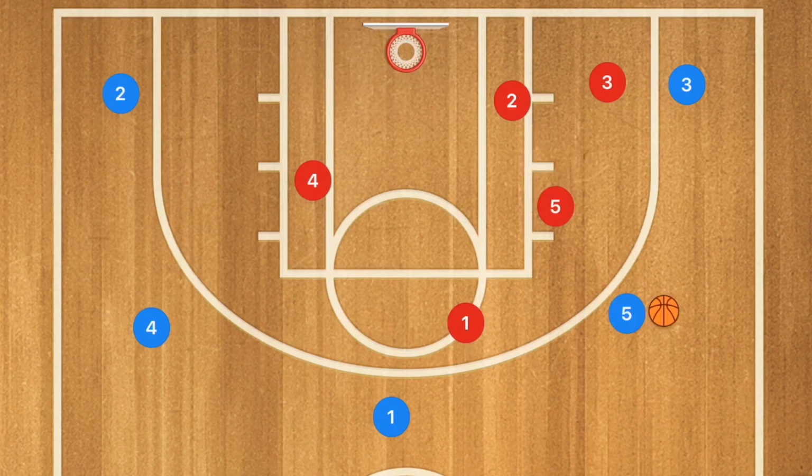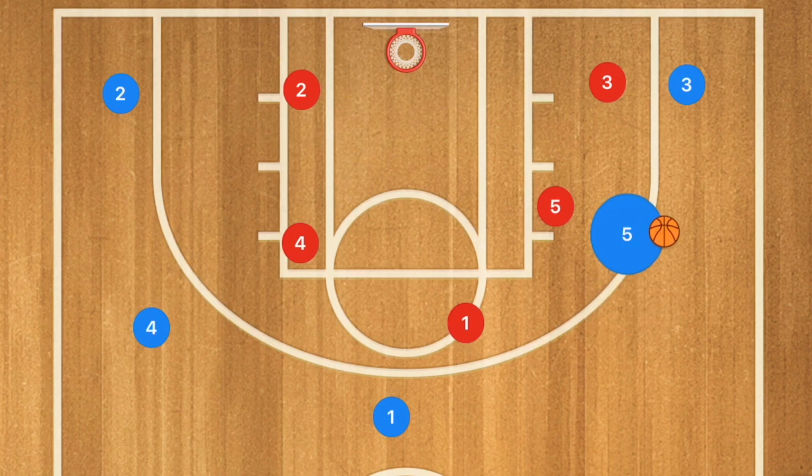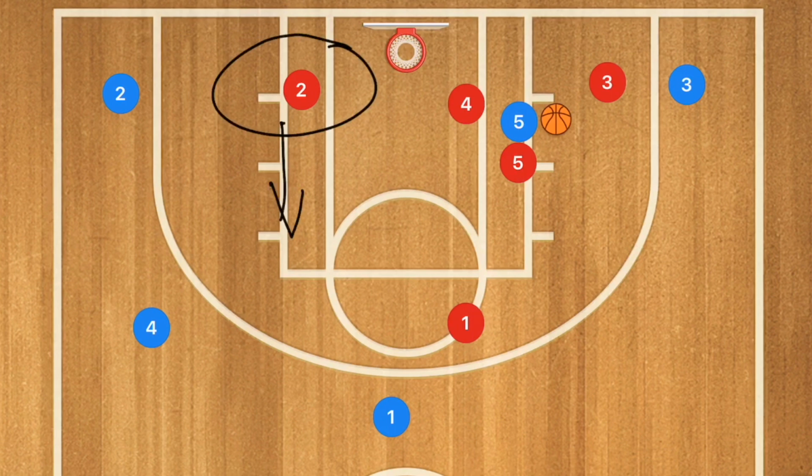Which then makes teams now do this secondary option on the drive. Instead of player 2 helping, a lot of teams will have player 4 help. The reason for this is now if player 5 is to drive and player 4 runs in to play help, player 2 is already guarding the baseline and he is in position because he's already facing the free throw line, where if player 5 was to kick out that pass, player 2 should be able to intercept.